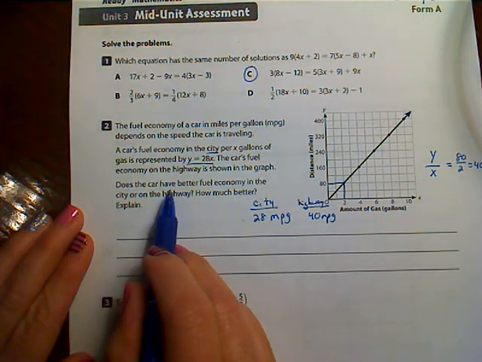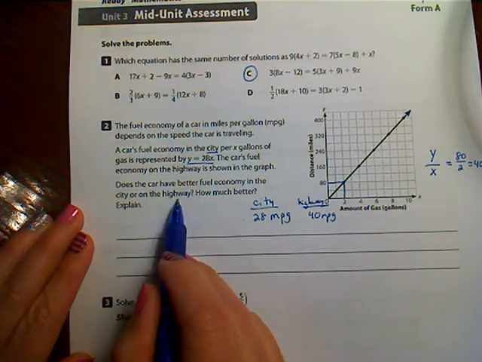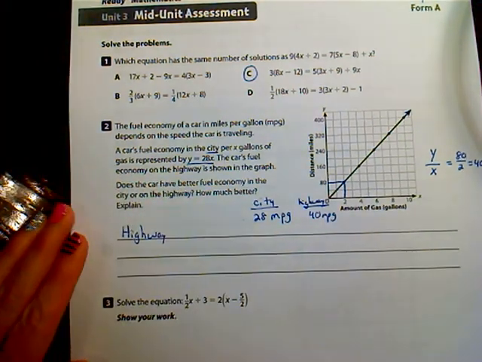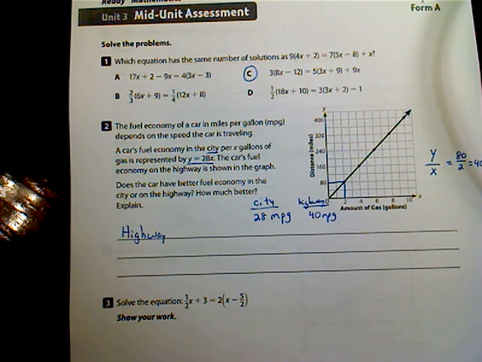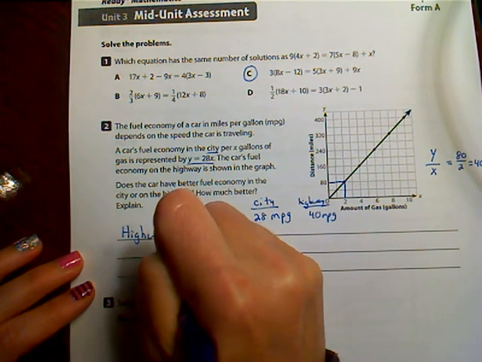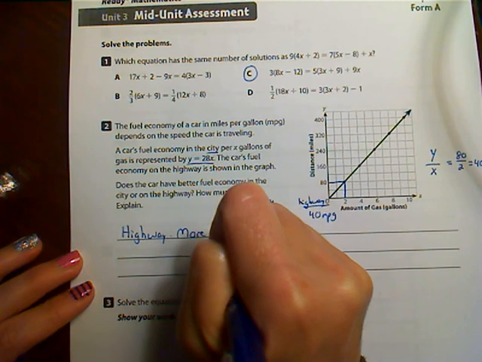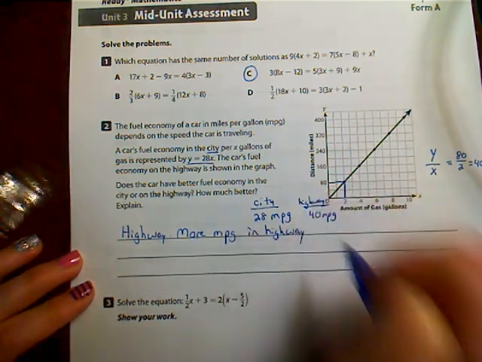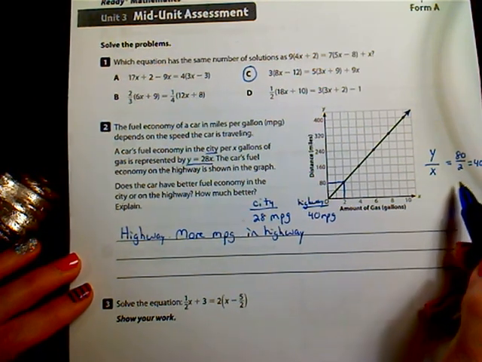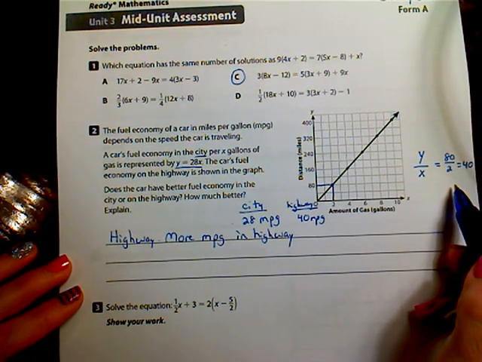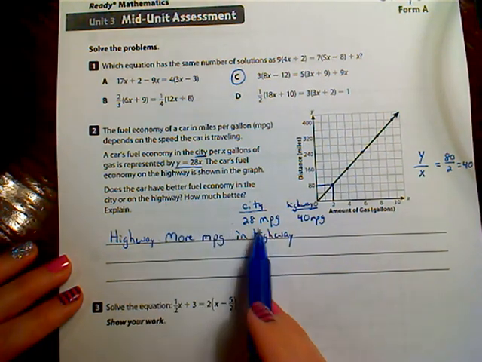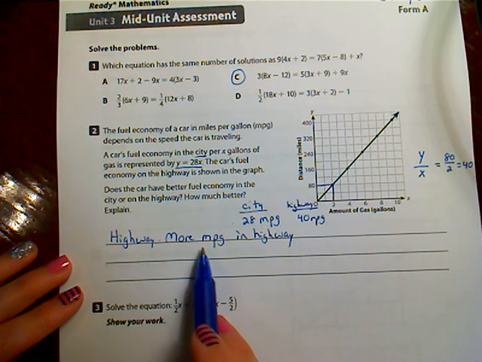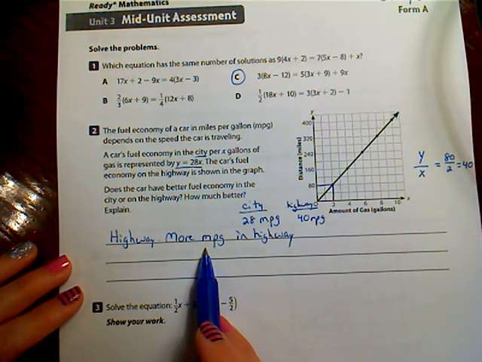So, does the car have better fuel economy in the city or the highway? Well, I'm going to go with highway. Why would you say the highway? Well, I would say the highway because I can get more miles per gallon. I can get more miles per gallon on the highway. And you see my work out to the side, how I got the miles per gallon for the graph, and I've got the miles per gallon for the city. Highway will definitely be our answer. We're going to get more miles per gallon on the highway.